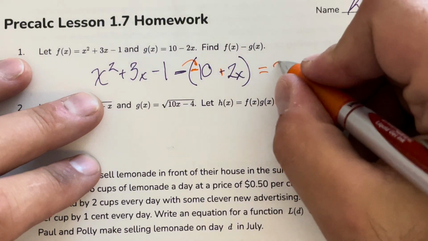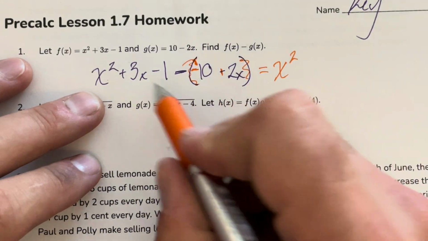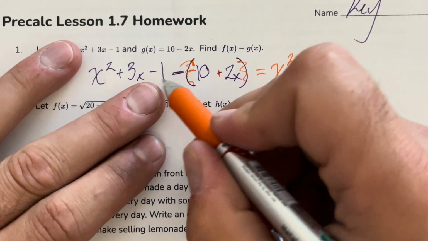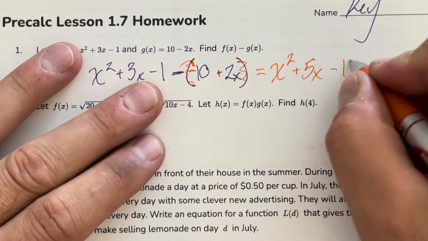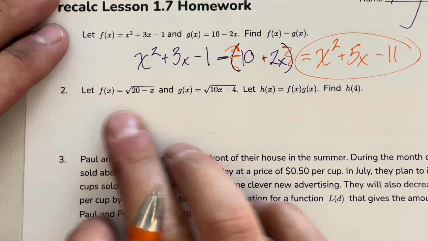Well, there's only one x squared. When we do this, the parentheses go away. We can combine the 3x with the 2x to make 5x. And we can combine the negative 1 with the negative 10 to get a negative 11. And there we go. That's our new function. We move on down to this one.